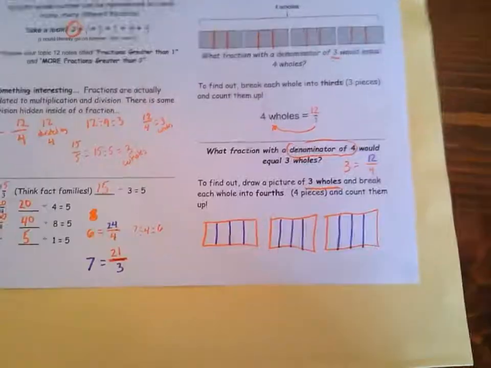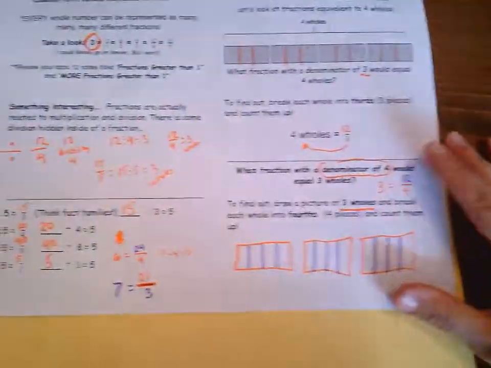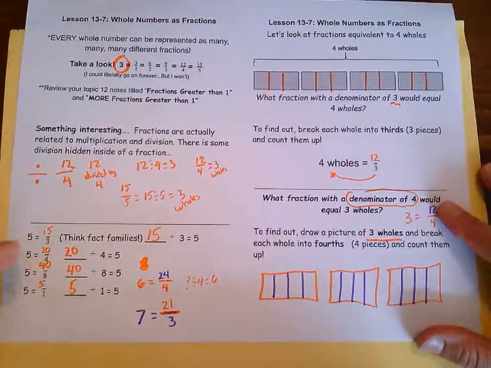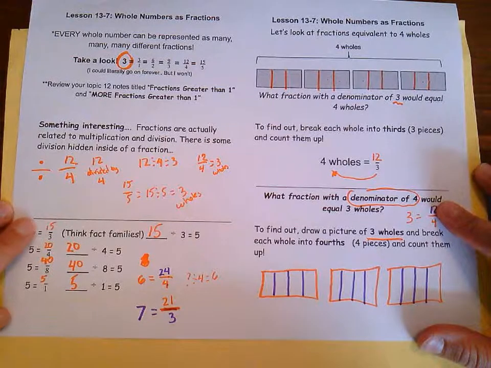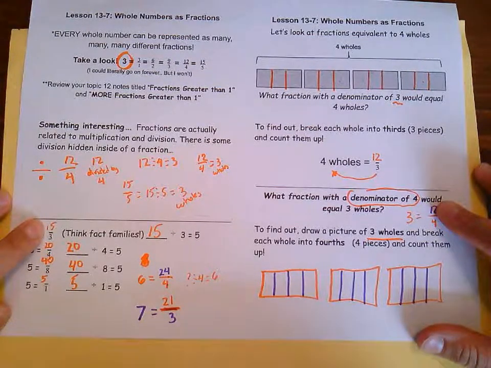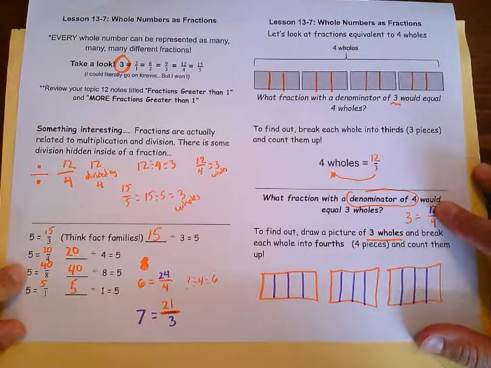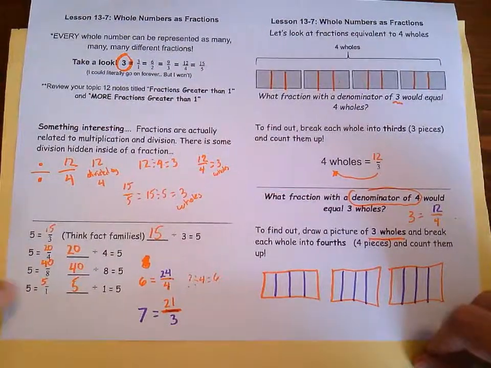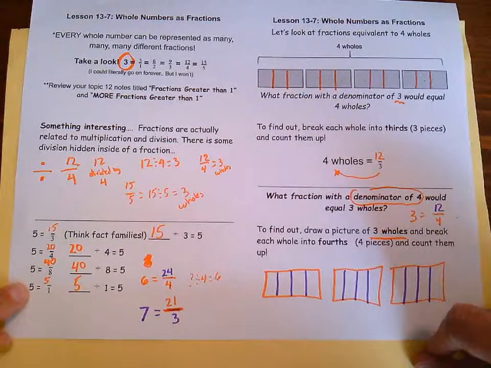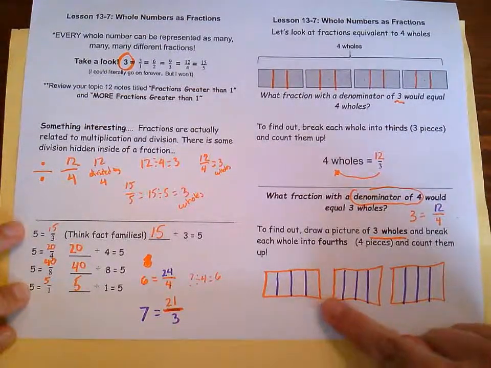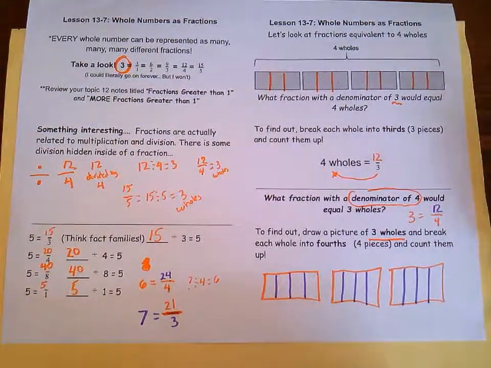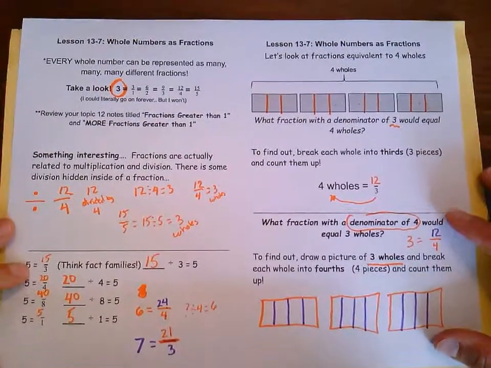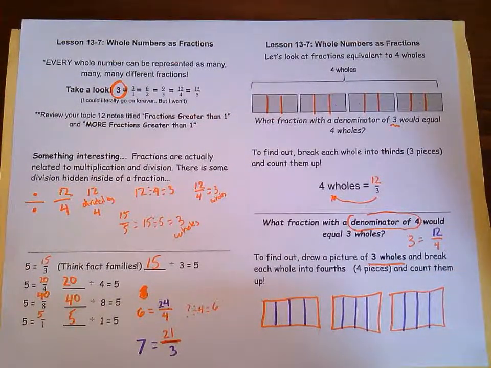So that is 2 ways to figure out what our whole numbers would be as fractions. We can think about our fact families, thinking about these fractions as division equations, or missing division equations. 15 divided by 3 is 5, 20 divided by 4 is 5, 40 divided by 8 is 5, and 5 divided by 1 is 5. Or we can draw it out in pictures, knowing how many wholes I have and what my denominator would be, breaking it up into that many pieces, and then counting them up. But again, this is whole numbers as fractions.